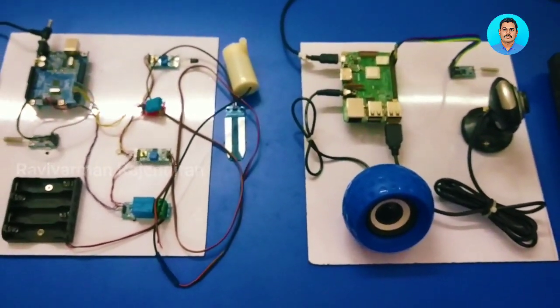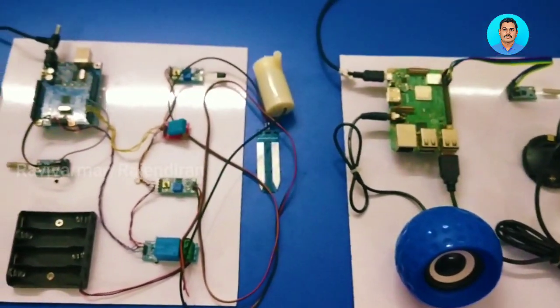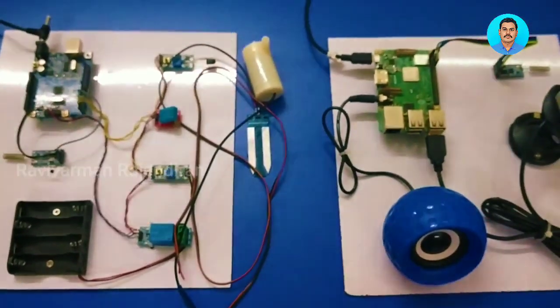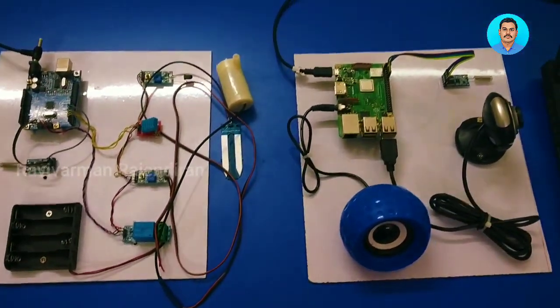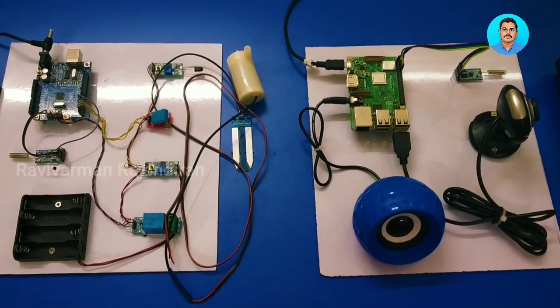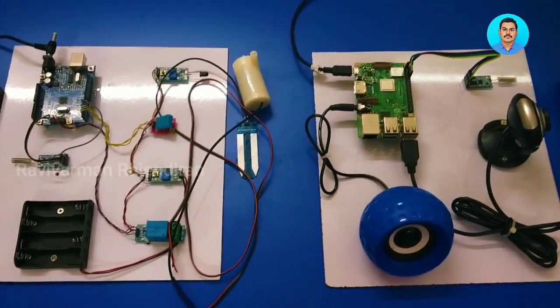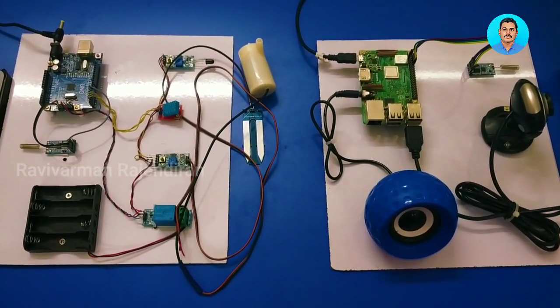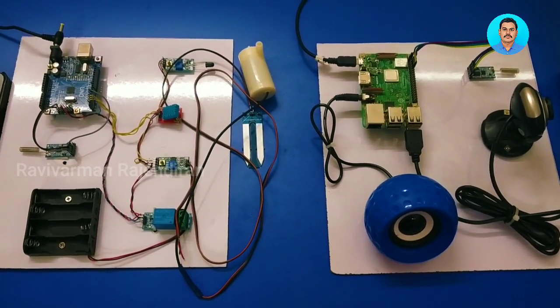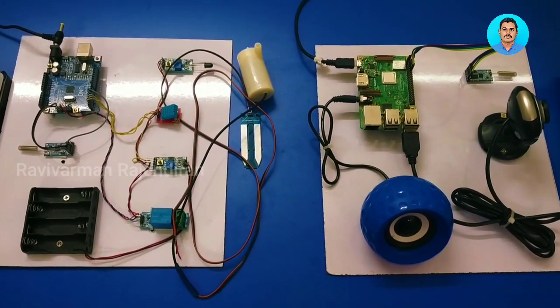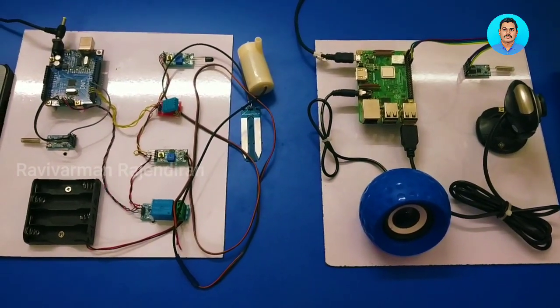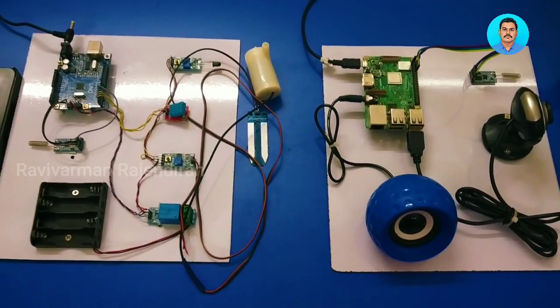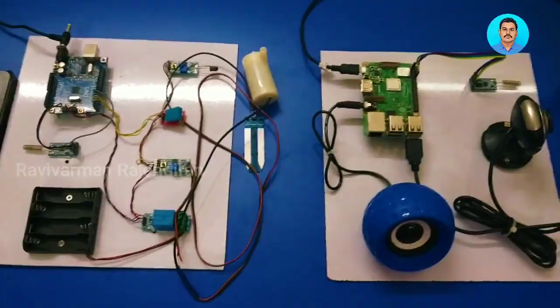So this is how we can protect the land from animals, and also get the data from the land and monitor it in IoT. All this data is sent to the IoT Blynk application, so by using that, we can monitor it from anywhere in the world. So this is how the entire system works. Now let us see the demo.